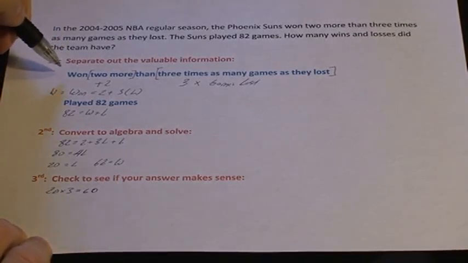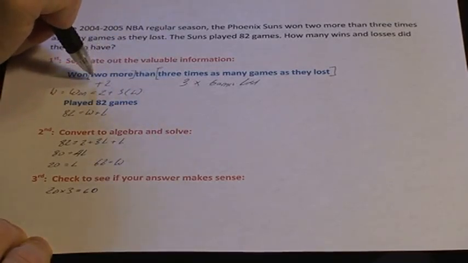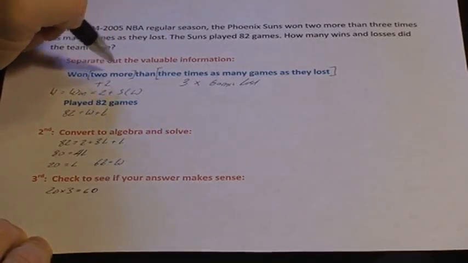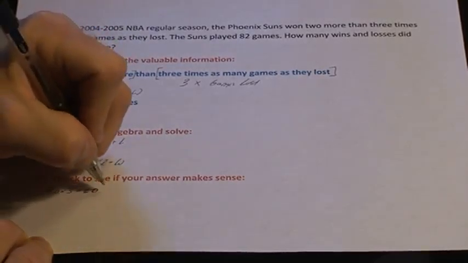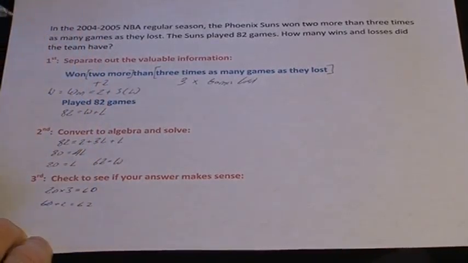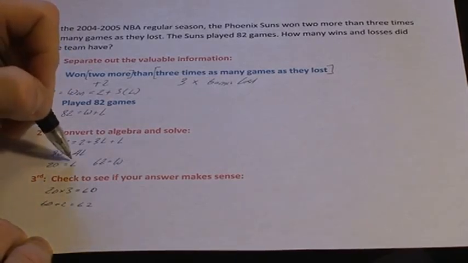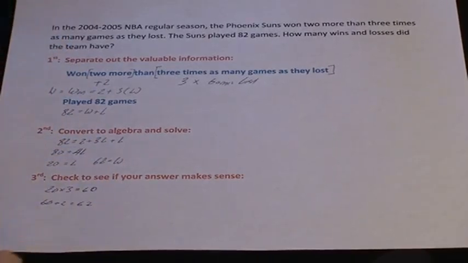Going back to the original statement again, if we have 3 times the games lost plus 2, so we won 2 more than this number right here, that's going to be 60 plus 2 equals 62, and therefore we know that we have the right answer. 20 is the number of games lost, 62 equals the number of games won. And there you go.